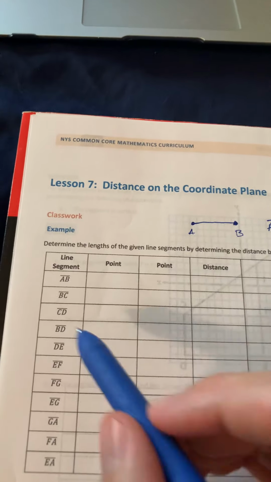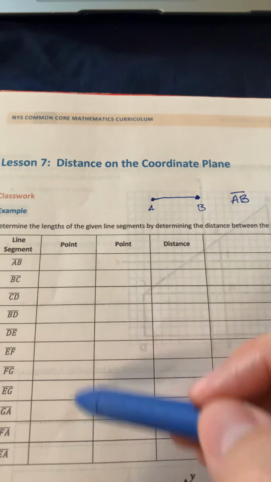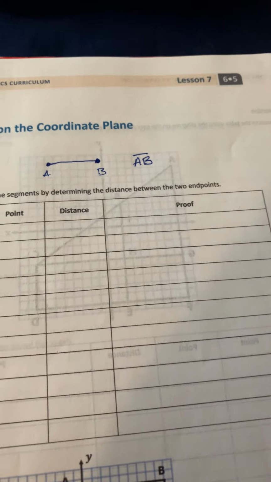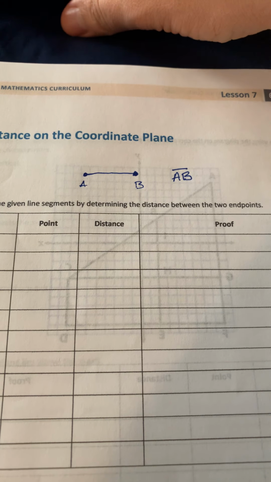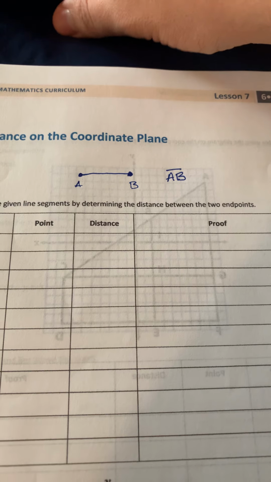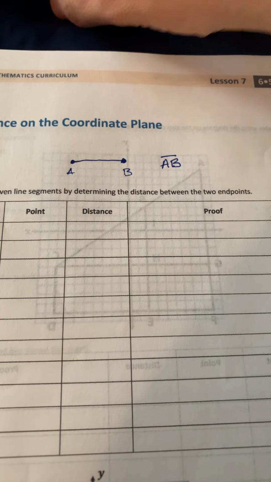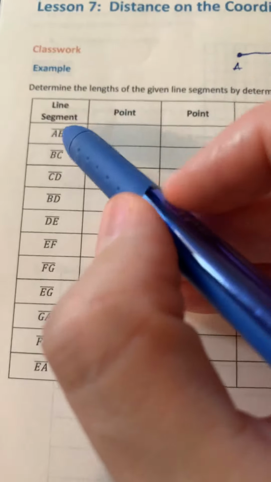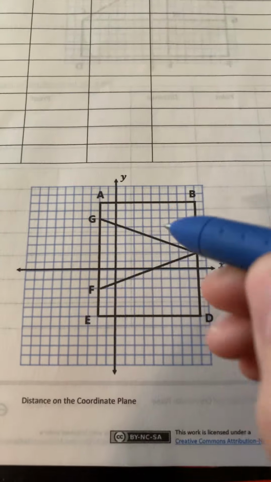So, and if you look at here, it says line segments. Here's a line segment. We have to put the point, the distance, all right? And for the proof, we're not really gonna put anything for proof there for right now until you see me do it and explain what the proof means, okay? But I'm gonna focus on this one right here, okay? And I'm gonna begin with line segment AB, okay? So I gotta focus on where's AB.